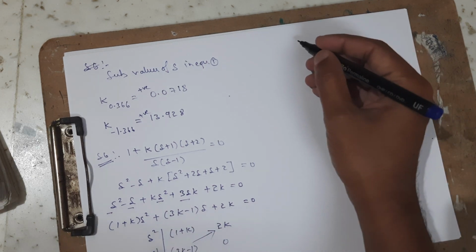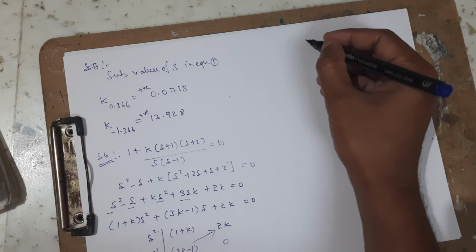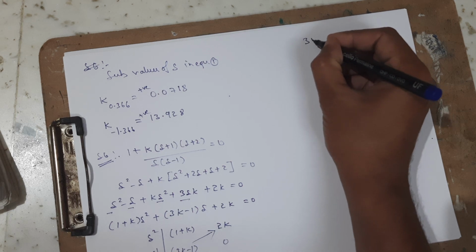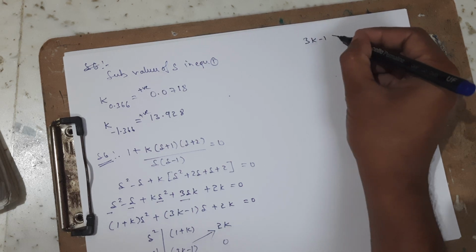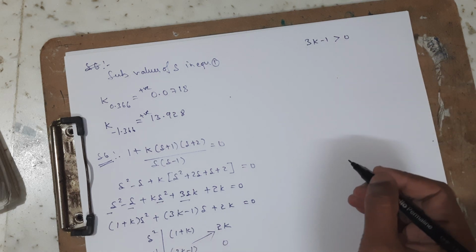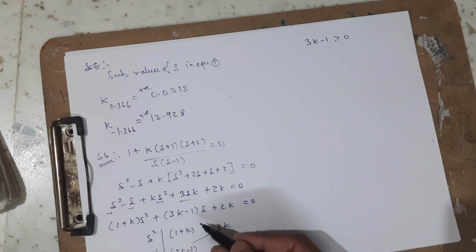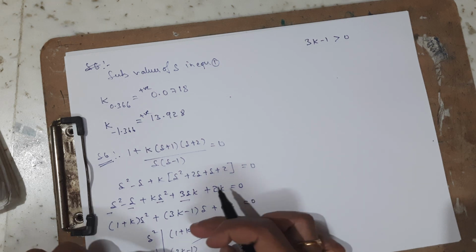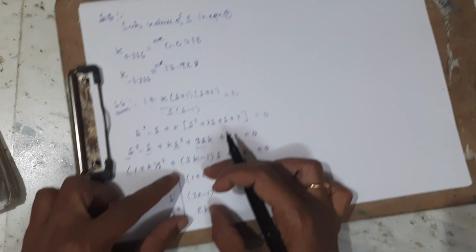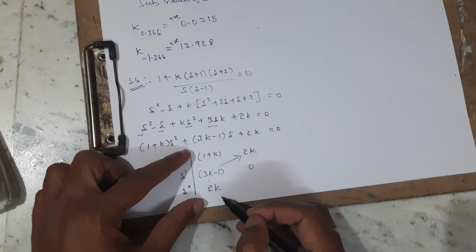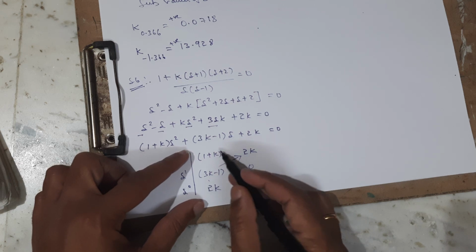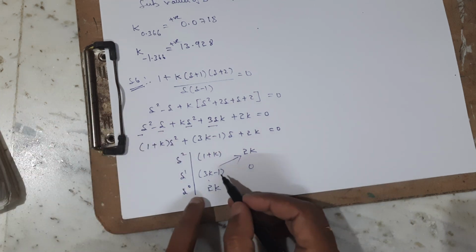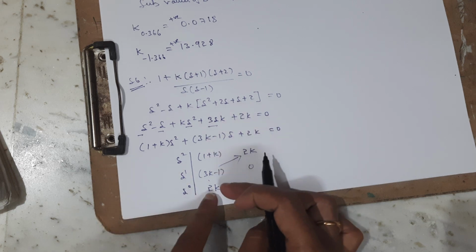So I am going to check 3k minus 1 must be greater than 0. This value must be positive, this value must be positive, and this value must be positive. For these two values, k must be greater than 0, right? Then these two values will be positive.